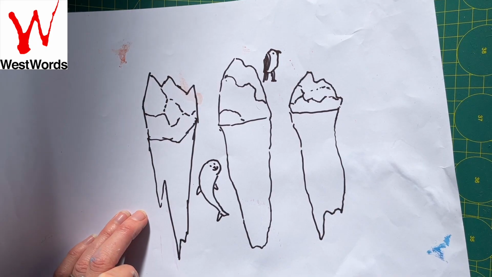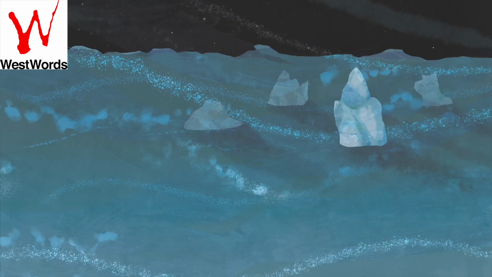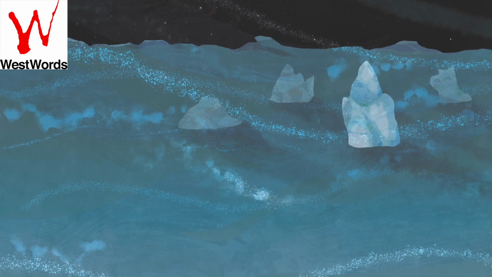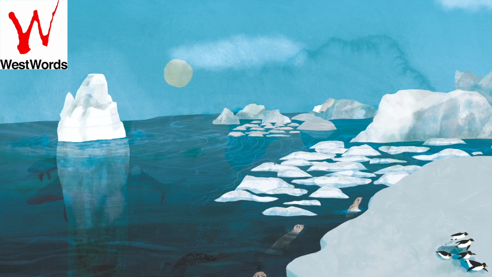Once you've had a play with building up lots of different shapes, it's time to start working out how we're going to make our iceberg come to life. And to do this, I thought I'd go through some of the materials that I used in the book.